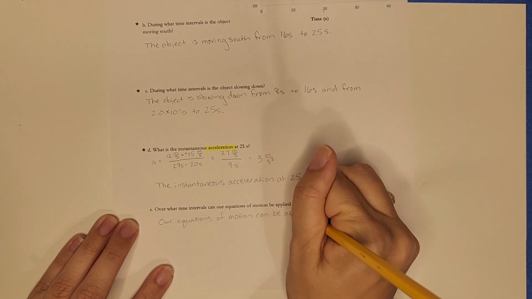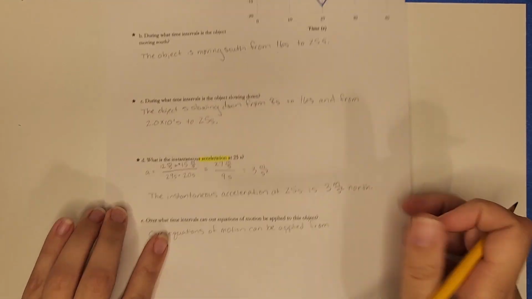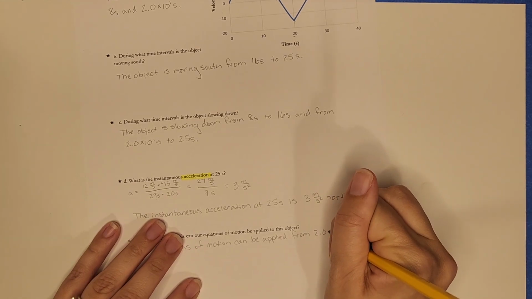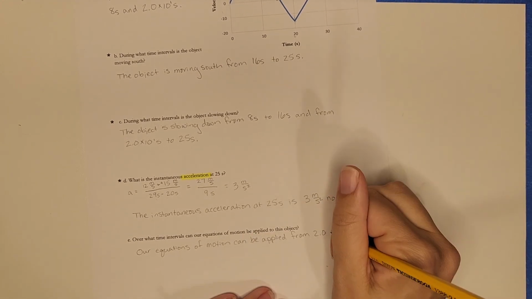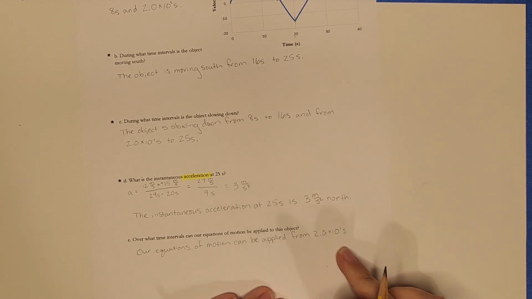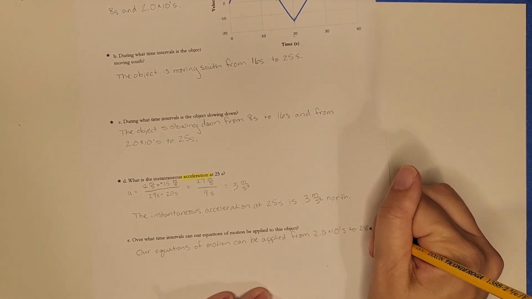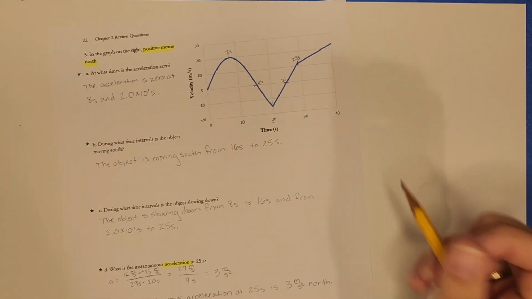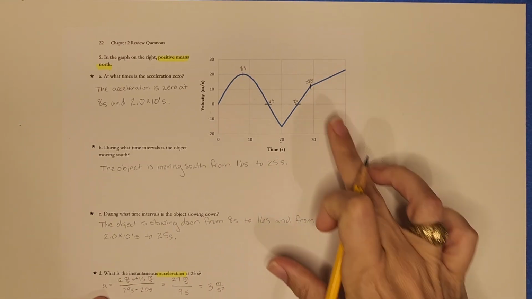Okay, applied from 2.0 times 10 to the 1 seconds, we said 28 seconds, and from our second time interval starts at 28 seconds to this 40 seconds.